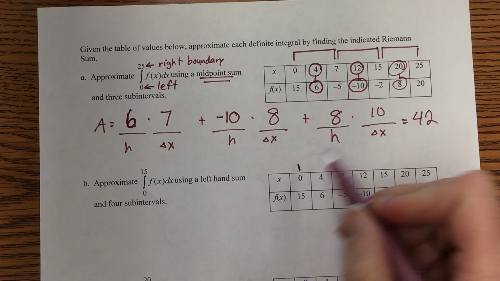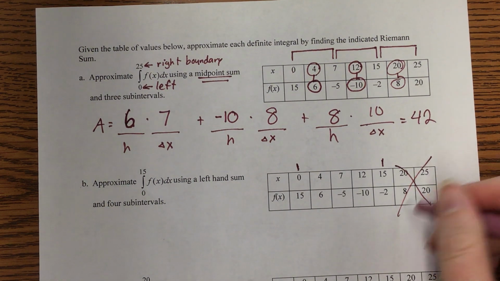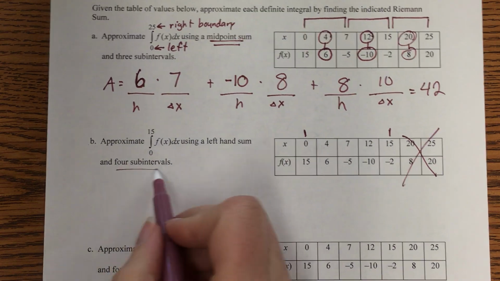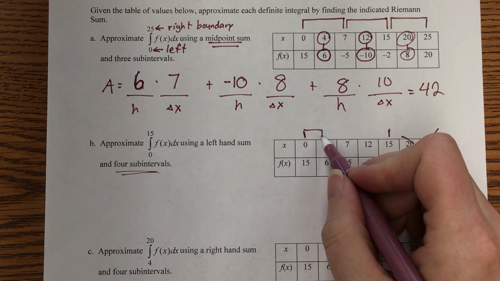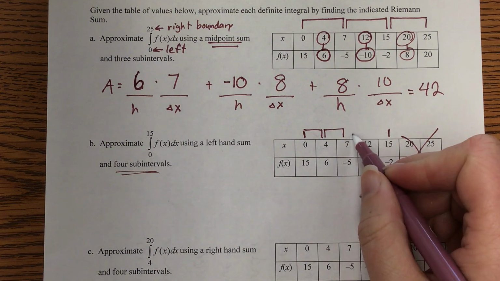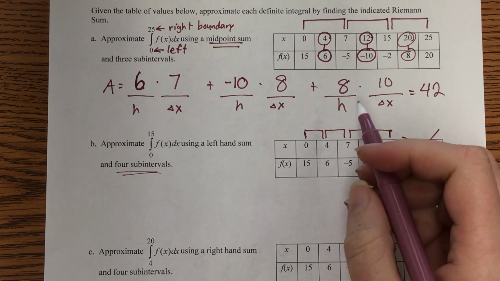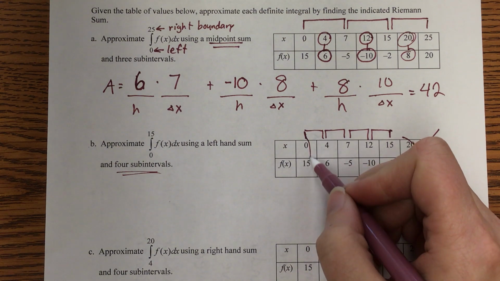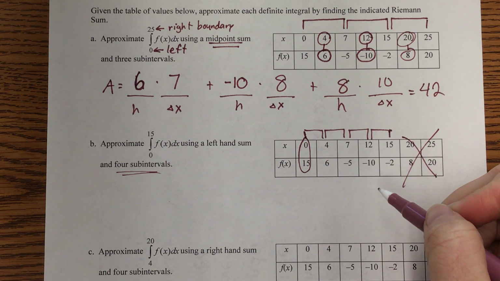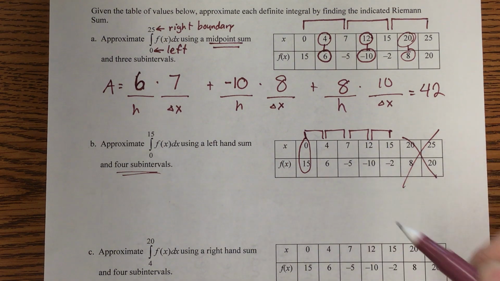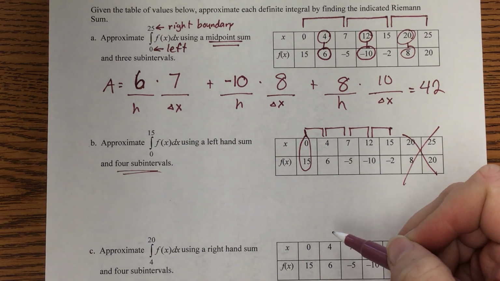Okay, B, from 0 to 15. So we're starting at 0 and ending at 15, which means we do not care about those last guys. We are using 4 sub-intervals. So it looks like we're going to go from 0 to 4, 4 to 7, 7 to 12, and 12 to 15. We're using a left-hand sum. So we are always going to be using the left side of each of our rectangles. The y value of the left side.